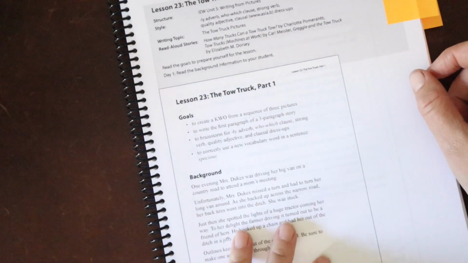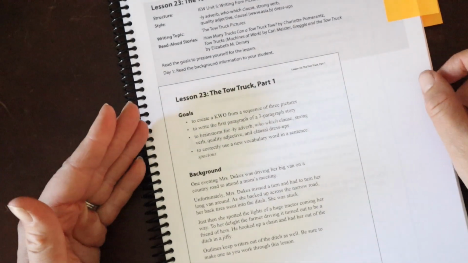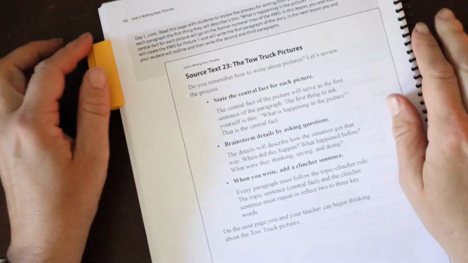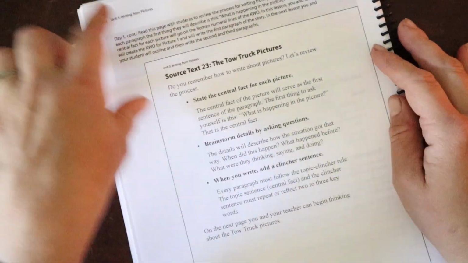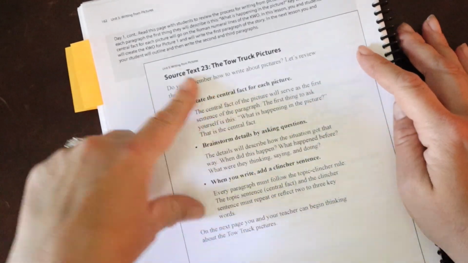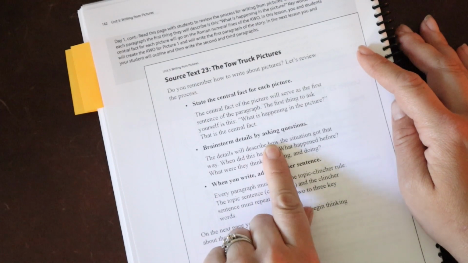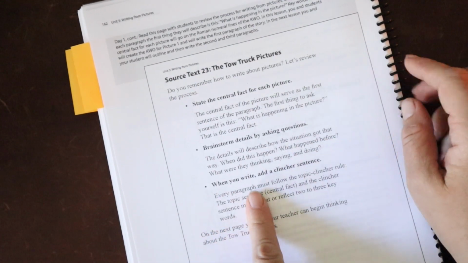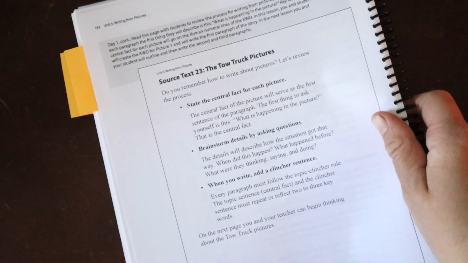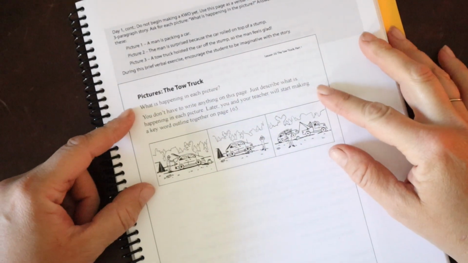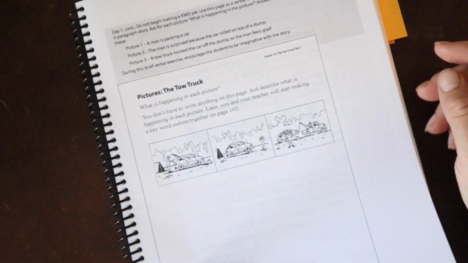So then in the student book, they go through the goals, and you're going to sit with your child and go over this. You're going to talk about the background information. And then the source text is different this time. Do you remember how to write about pictures? Let's review the process. State the central fact for each picture. Brainstorm details by asking questions. When you write, add a clincher sentence. And so then they have some different pictures about the tow truck, and you're going to talk about the different pictures.